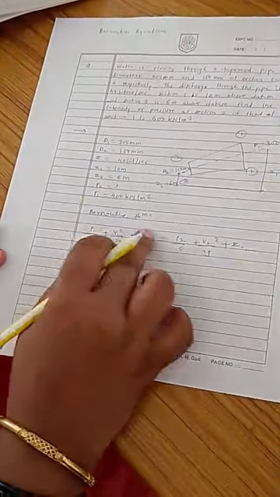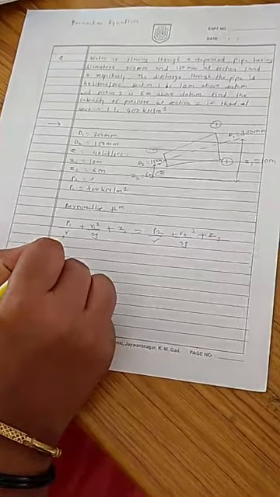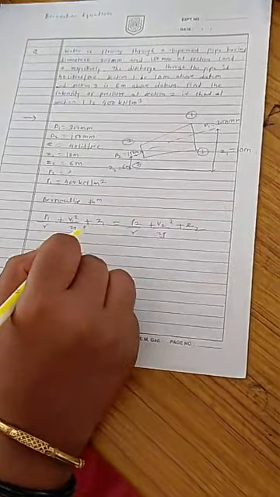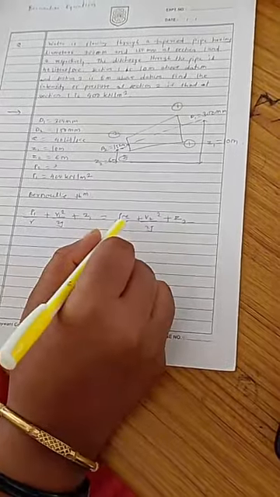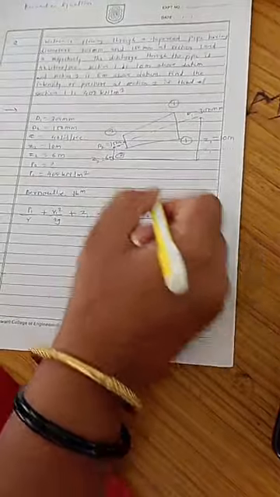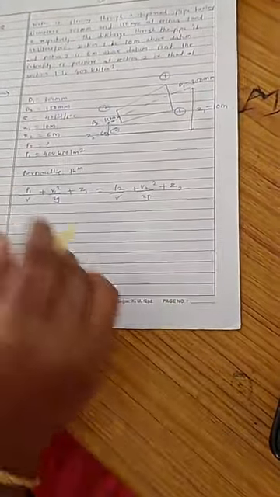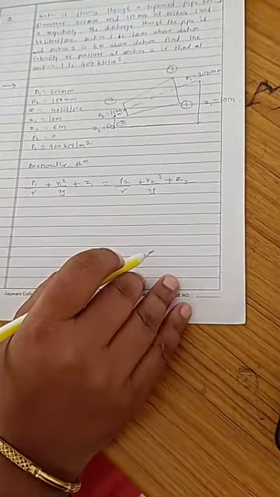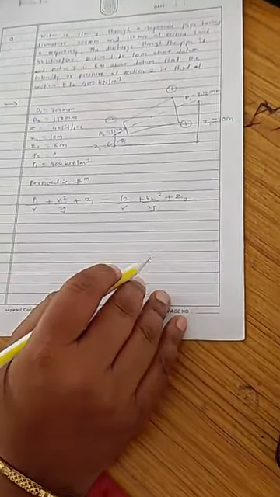So this is the Bernoulli's theorem, where P1 is the pressure at section number 1, gamma is the density of water, V1 is the velocity at section 1, Z1 is the datum value at section 1, P2 is the pressure at section number 2, V2 is the velocity at section 2, and Z2 is the value of datum at section number 2. We don't know the value of velocity. So for that we have to calculate the velocity, and for that we have to use the continuity equation.